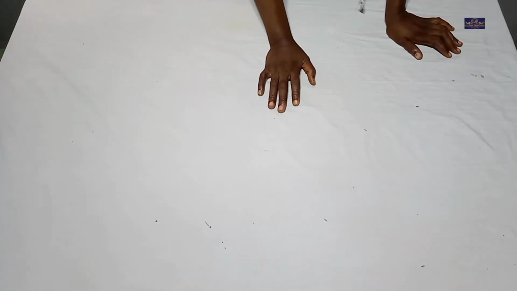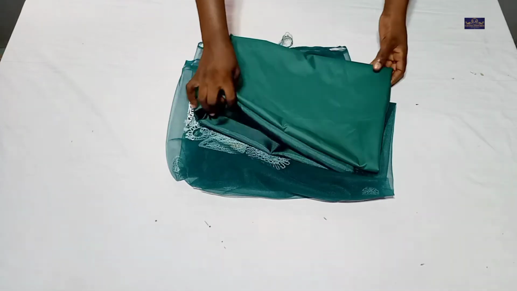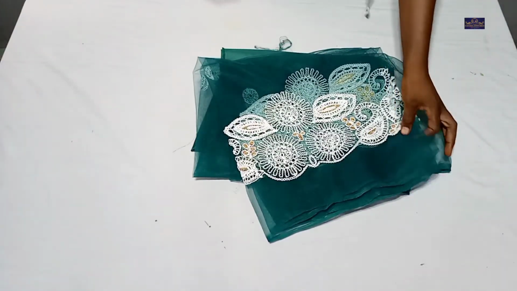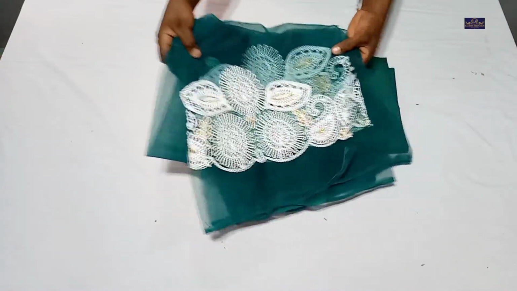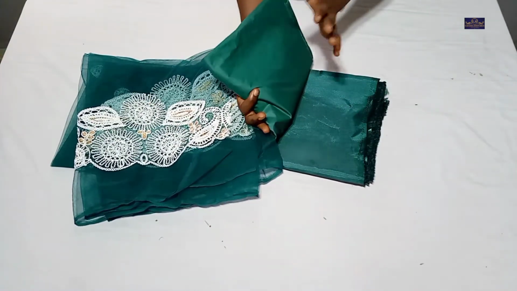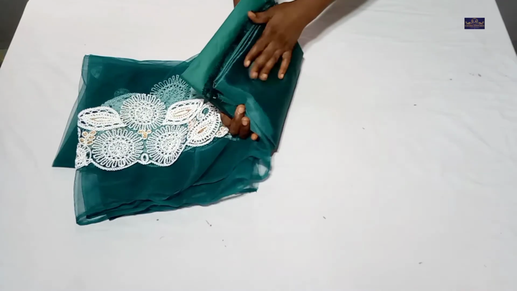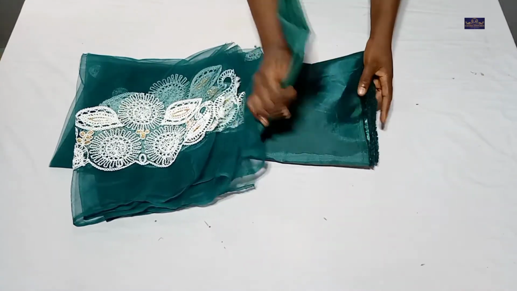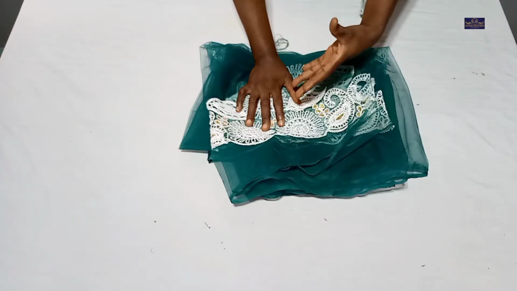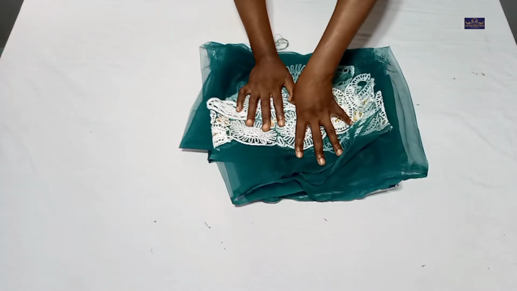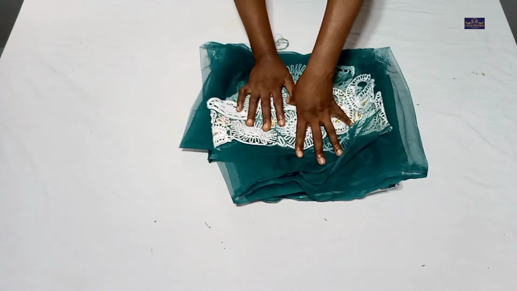So let's get started. Now this is a lace. This is the lace I'll be using for this blouse. It's a George lace, a patterned lace. Now this is the lining, and this is the satin, which I'm going to use as the under layer. I'm going to draft on a pattern paper, after which I'm going to transfer it to the fabric.